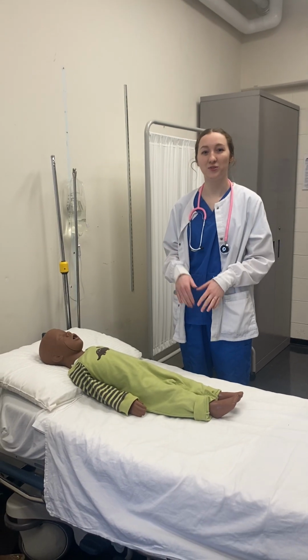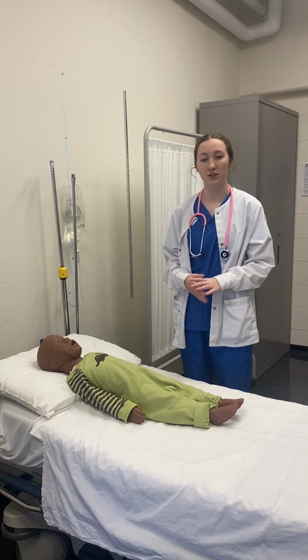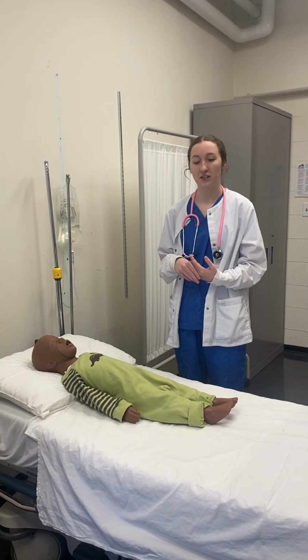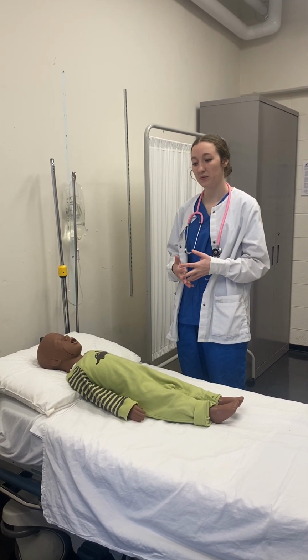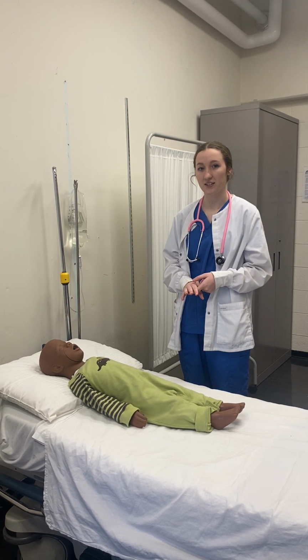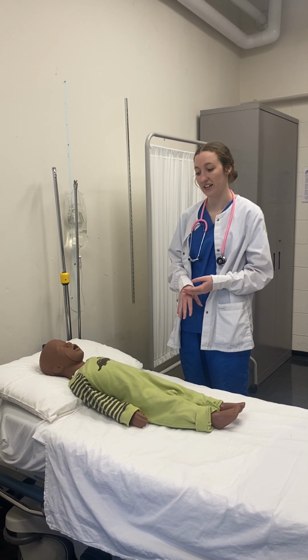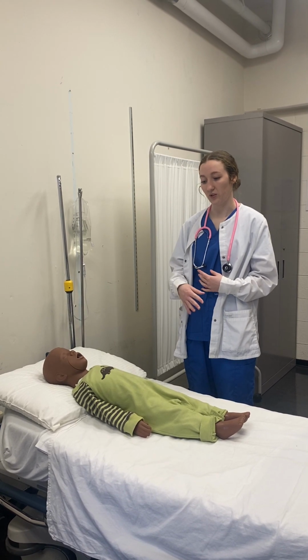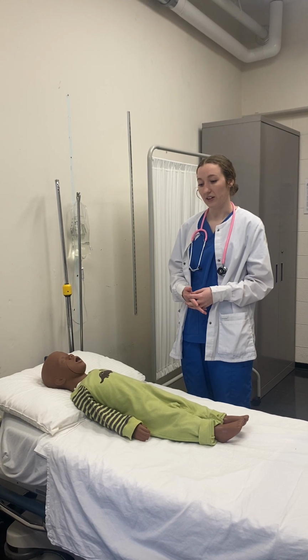I'm going to knock into the room, provide for privacy, greet my patient and identify them, and perform hand hygiene. I'm going to establish a safe environment. I'm going to go ahead and assess the child, make sure they're not in any distress, no shortness of breath, anxiety, or pain. And I'm also going to make sure they look well groomed and have good hygiene.